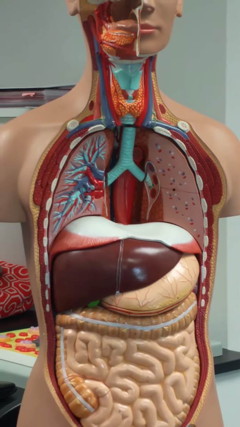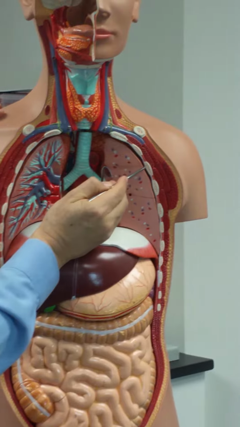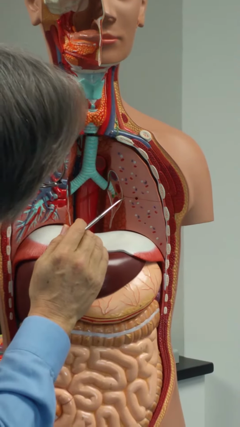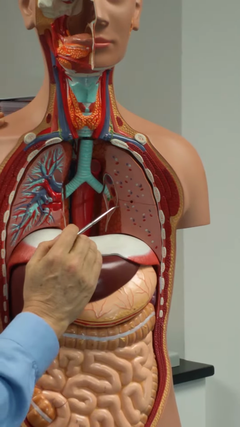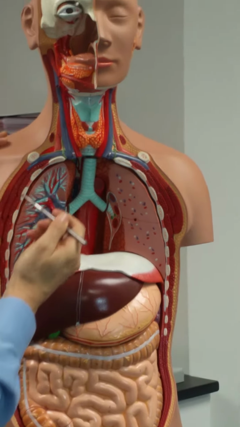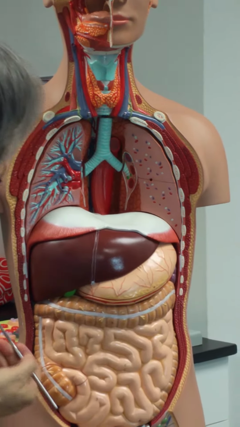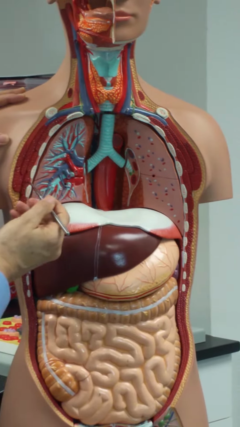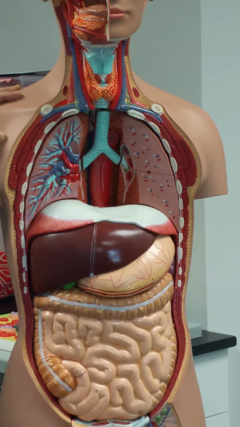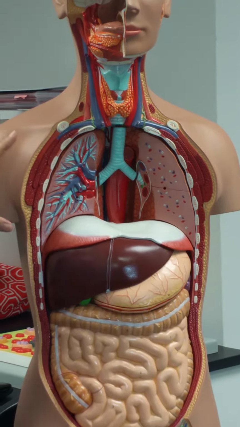Okay. These are the ribs right here, okay, and these would be intercostal muscles. I'm trying to decide if they're external or internal. I'm going to just say they're external intercostal muscles here, okay, that also help in breathing. Any questions about this model here?